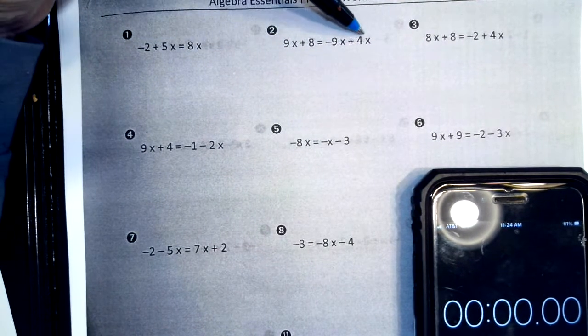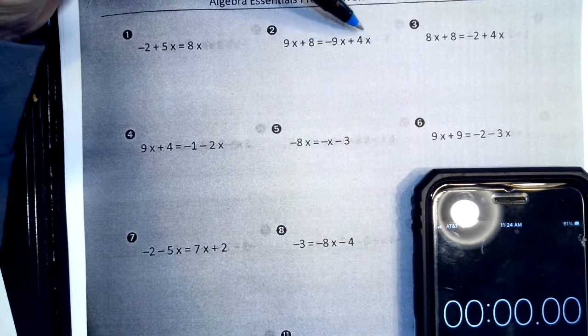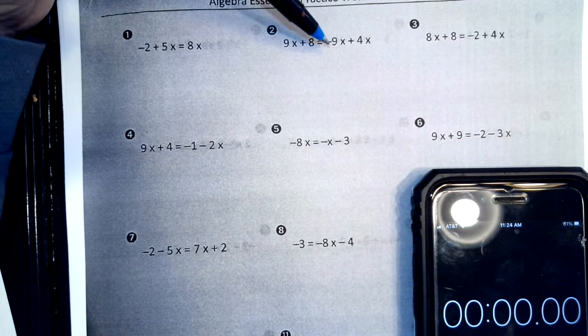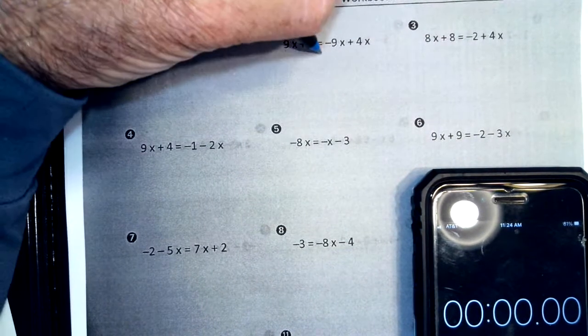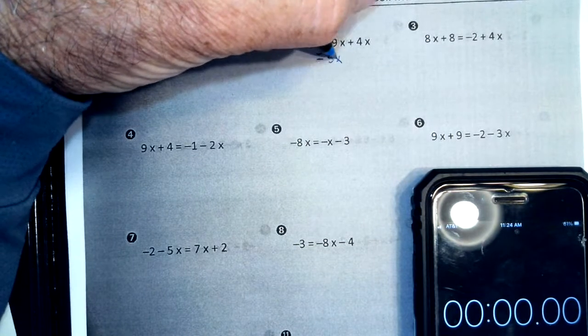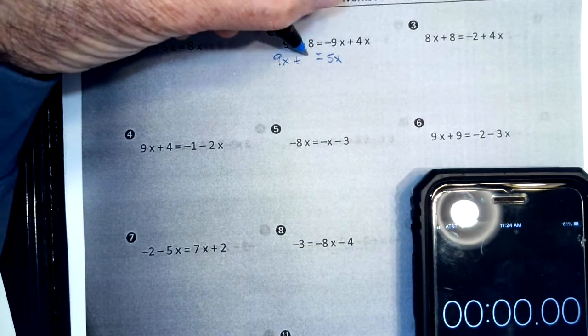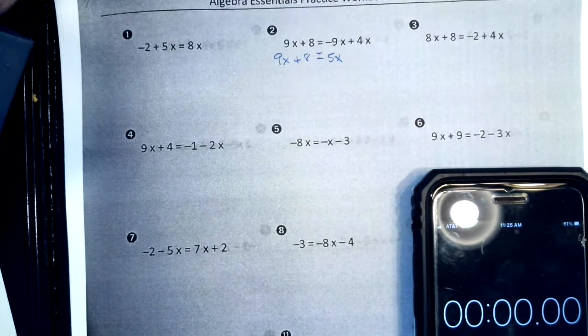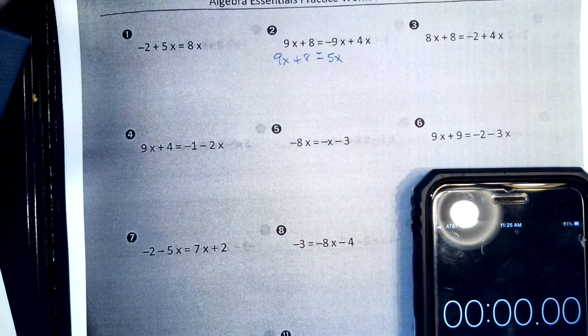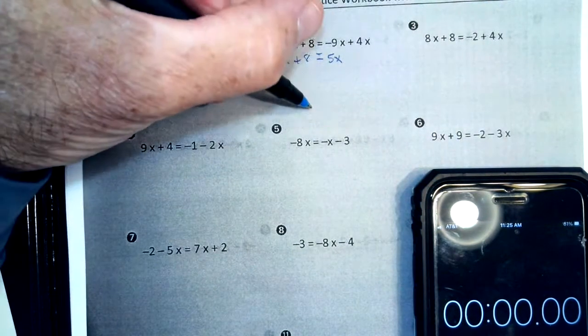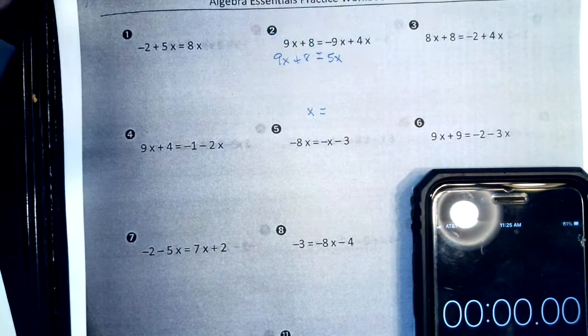Here, I have a hat man and a hat man. In other words, negative 9x and a 4x. Well, if I put those together, I have a negative 5x. So I'm just going to write that as negative 5x. Okay, so now I have 9x plus 8 equals negative 5x. So my goal is to end up with no x on the right side. I don't want anything on the right side. I ultimately want x equals something on the left.